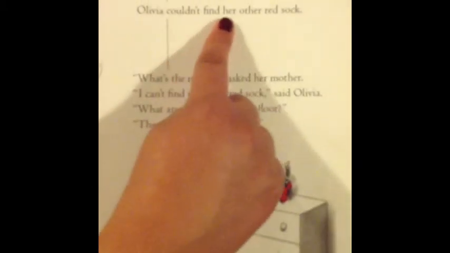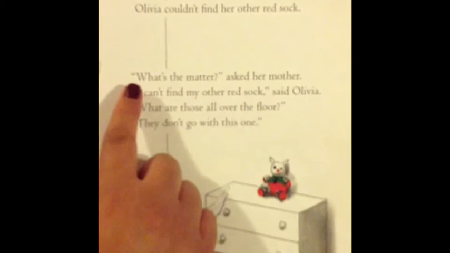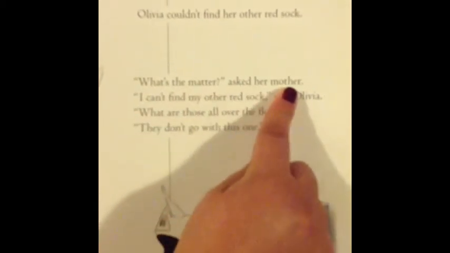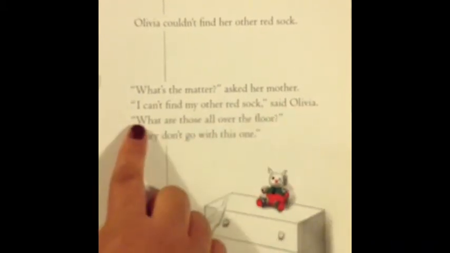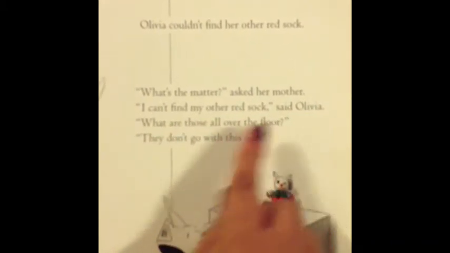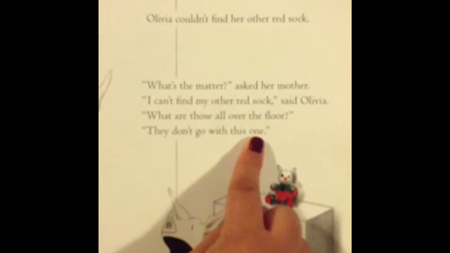Olivia couldn't find her other red sock. What's the matter? Asked her mother. I can't find my other red socks, said Olivia. What are those all over the floor? They don't go with this one.